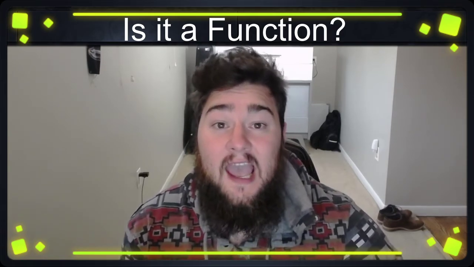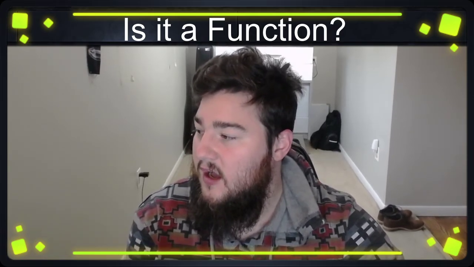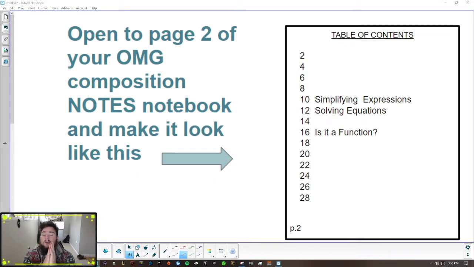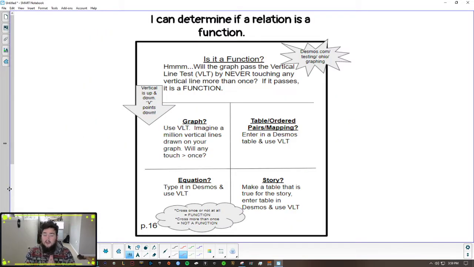We're going to start off by adding to our table of contents. So right now what you need to do is pause this video, open to page 2 of your Outstanding Math Guide, your OMG, and make sure your table of contents looks just like this right over here. Make it look like that. Pause the video. Now that you've updated your table of contents, let's go ahead and start.